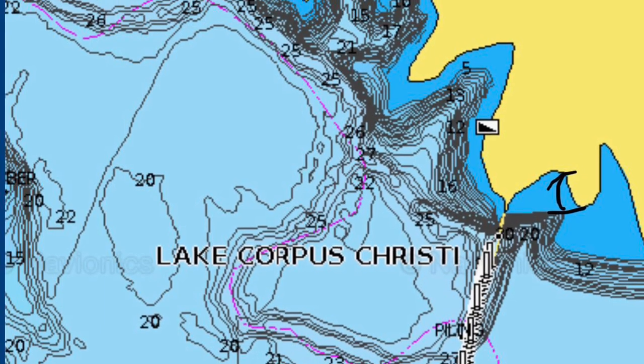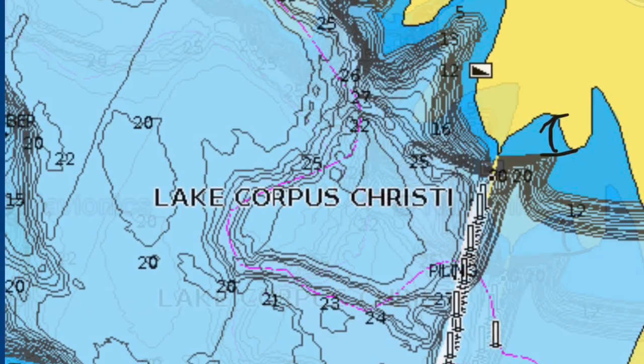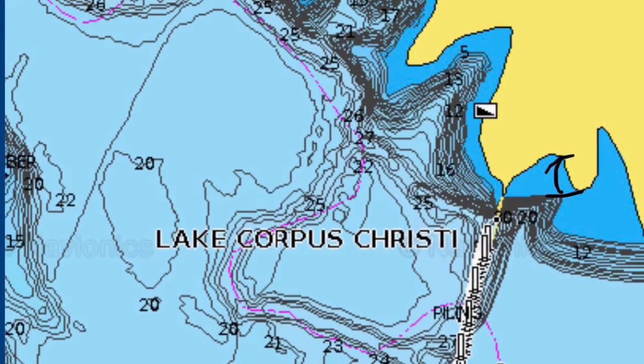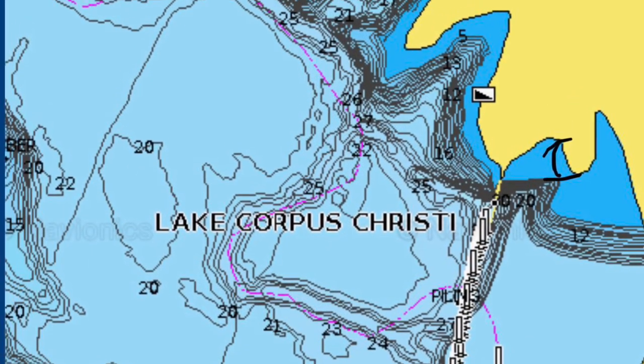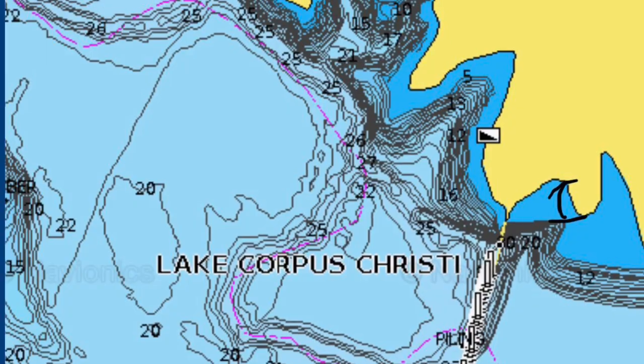Now, the thing about fishing for blues or channels at nighttime in the summer is that you gotta wait. Sometimes you gotta wait for them to come up on that flat.